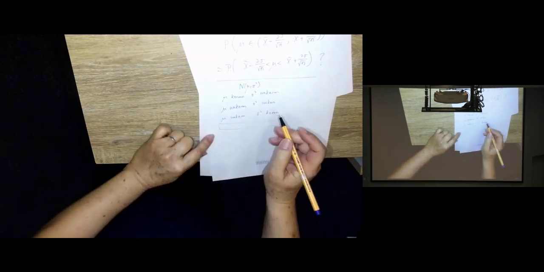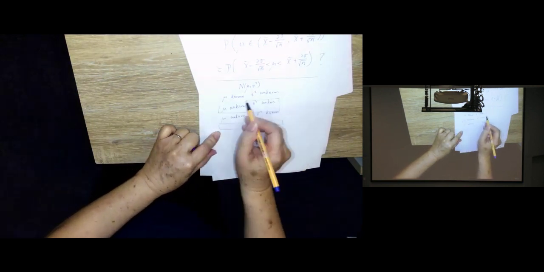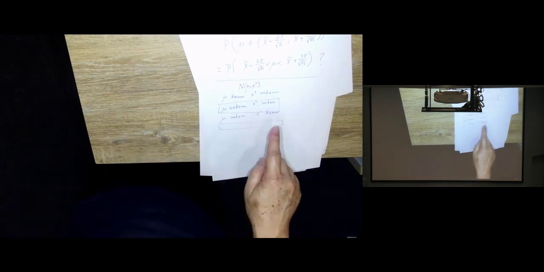So a lot of the calculations, we are going to concentrate on this case, because if sigma square is known, you can pretend you don't know it. But if you don't know it, you can't pretend you know it.